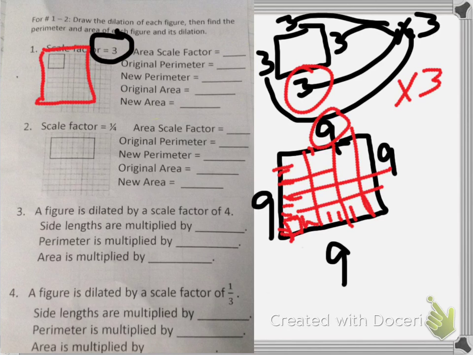Close it off, and then you'll see what your new square is. After you do that, you can tell me what the area scale factor is going to be, the original perimeter, the new perimeter, the original area, and the new area, by using some of the same things that we did on the other sheet.